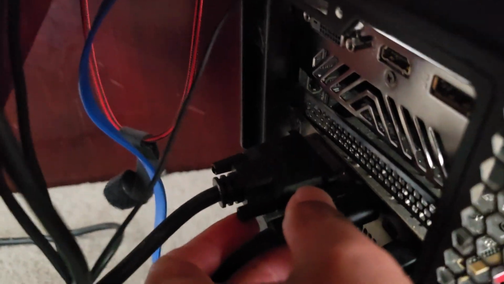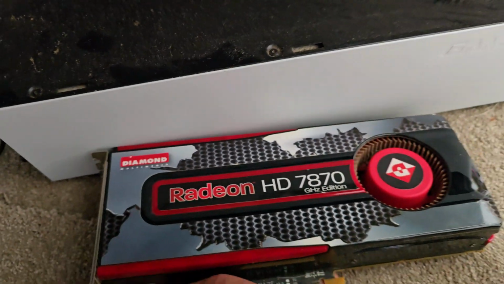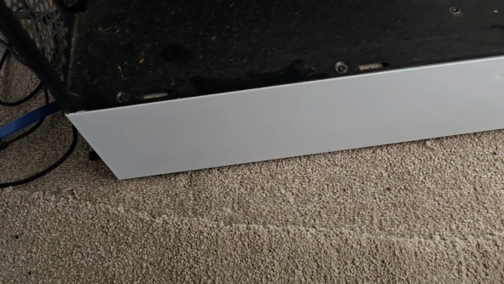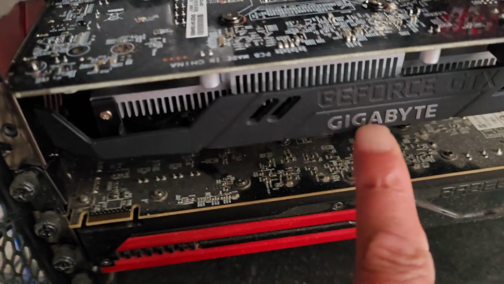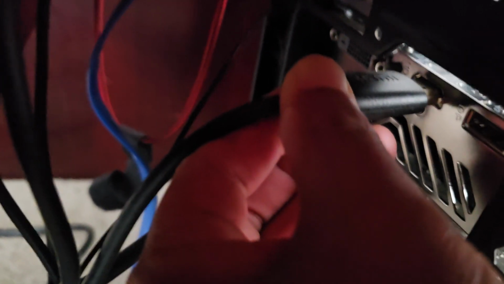So I gotta change the video, the HDMI to this one here. It uses Thunderbolt. It's this version here. It uses Crossfire for one video card, and this is the Gigabyte GeForce GTX. So I gotta change this one in here. Now turn the computer on.